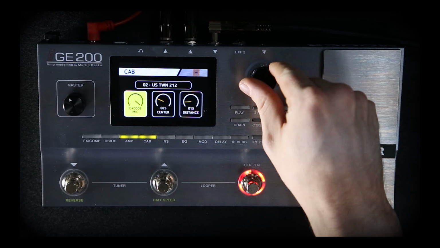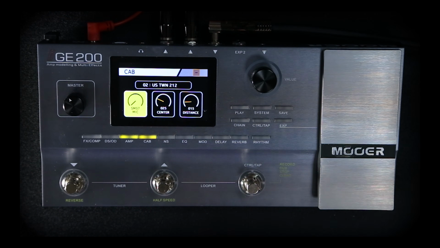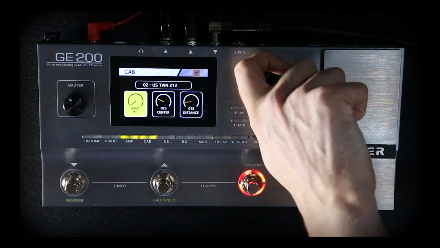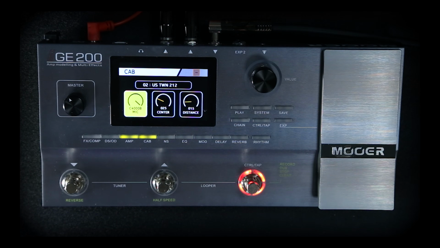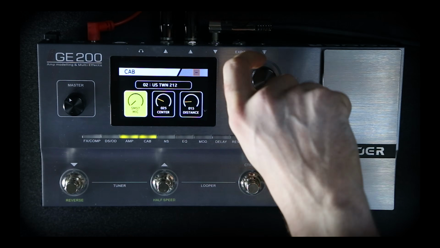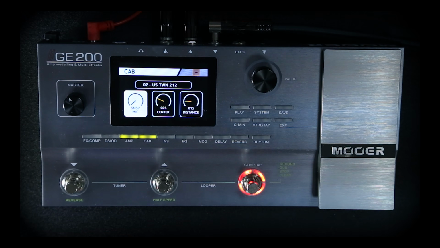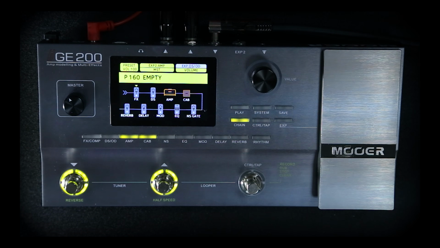So let's try changing the microphone. What we got here? We've got a 57. Okay, we'll stick with the 57. That's cool. Okay, let's take another look at the chain here. So, got amplifier and cabinet.